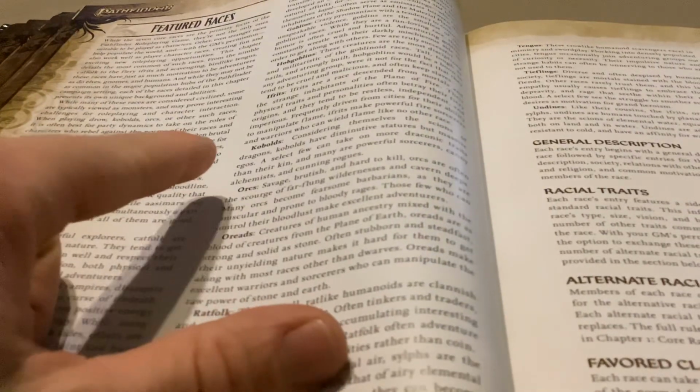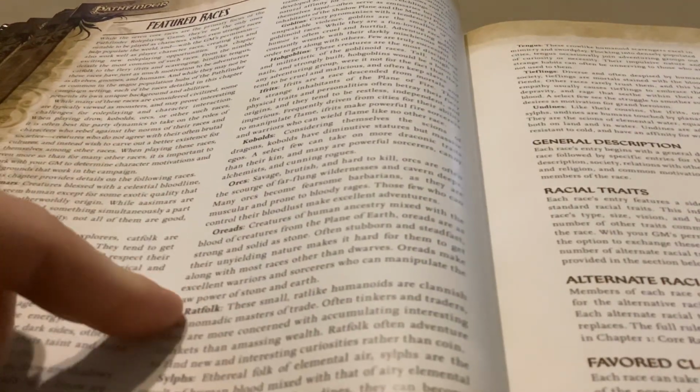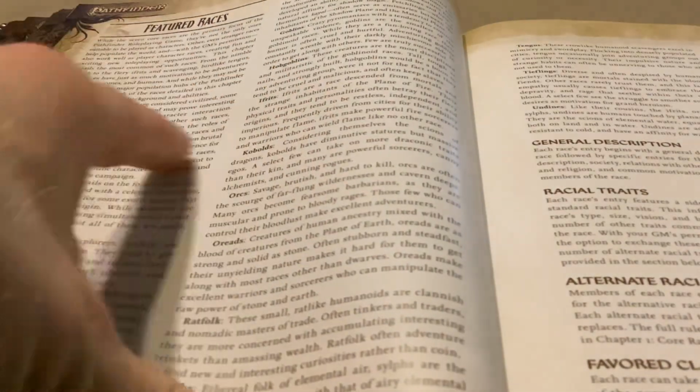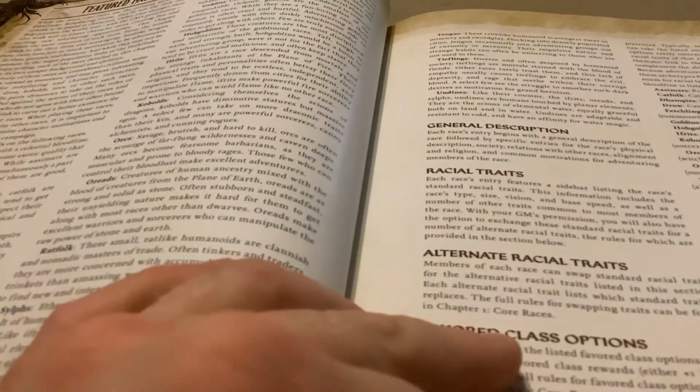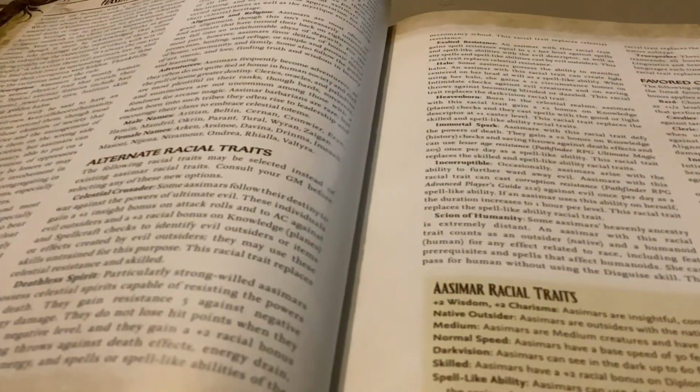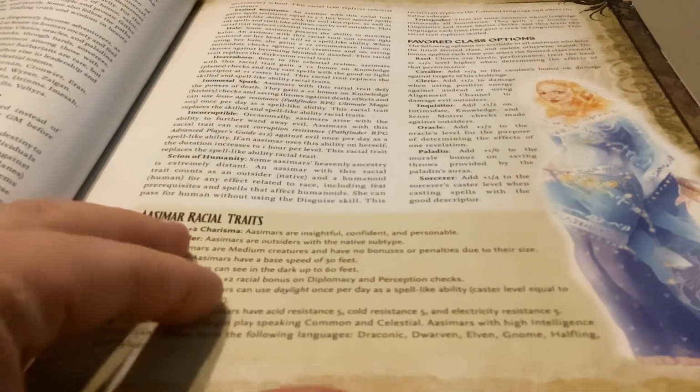You can see kobolds, orcs, Orids, Ratfolk, the hobgoblins. So your stereotypical monsters from previous iterations of D&D. It opens up, in a sense, the kind of common character races that your core races would in a sense be fighting against. It's much more condensed in this chapter per each race.